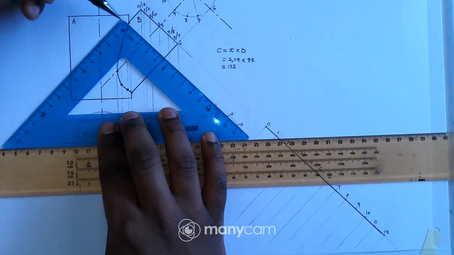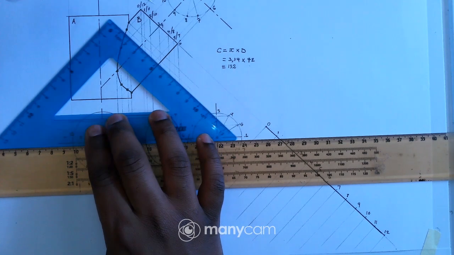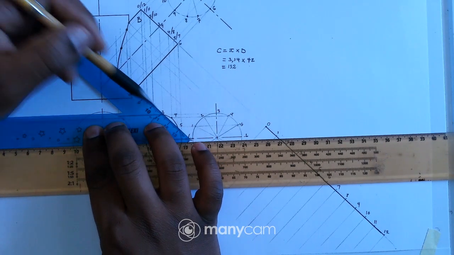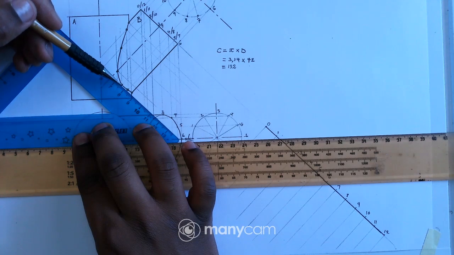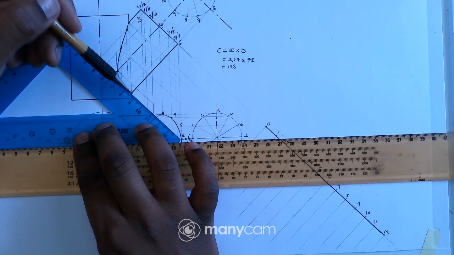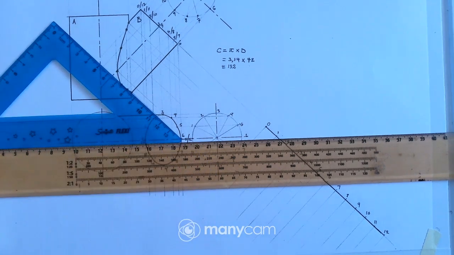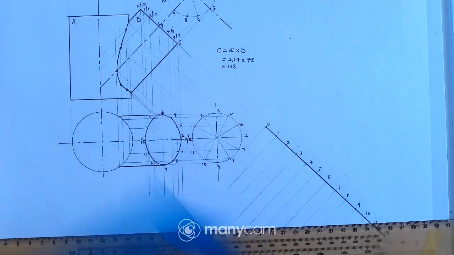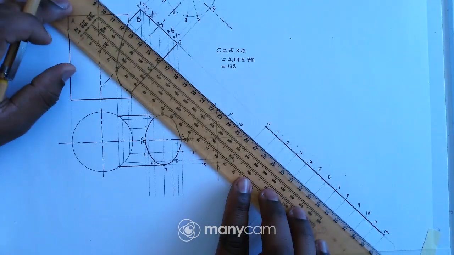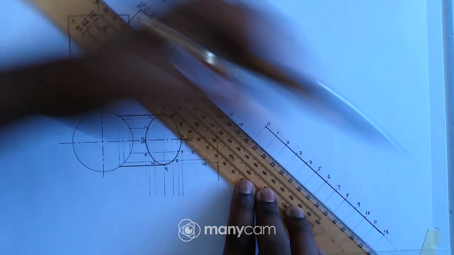So just project that point, the first one, second one, third one, fourth one, the fifth one, sixth. From there I can use my T-square to extend those lines all the way down.